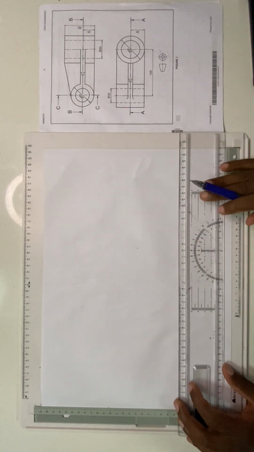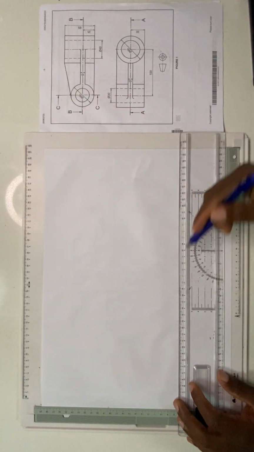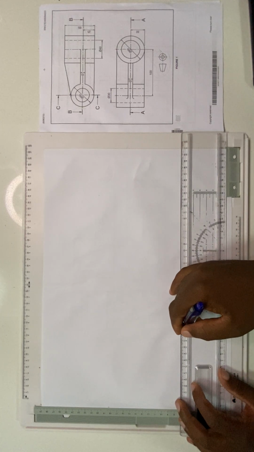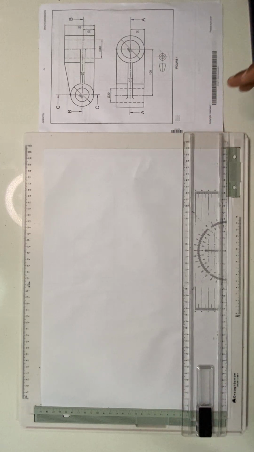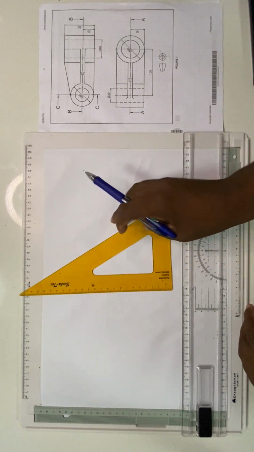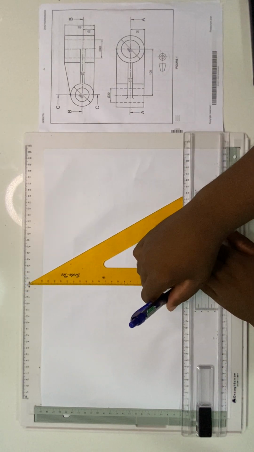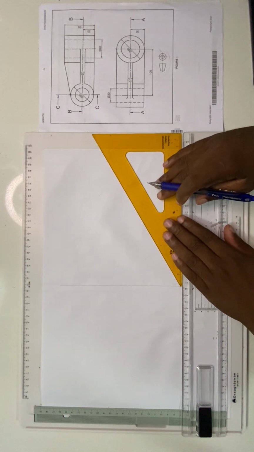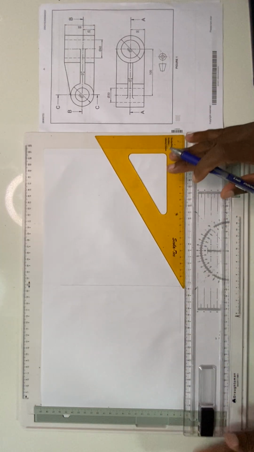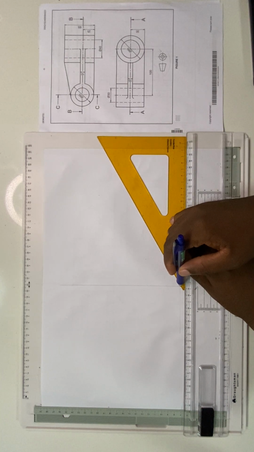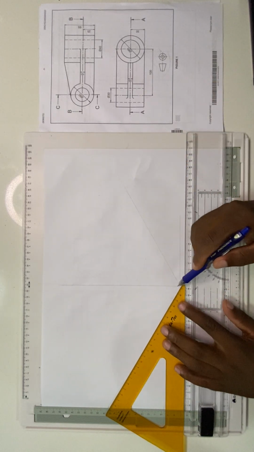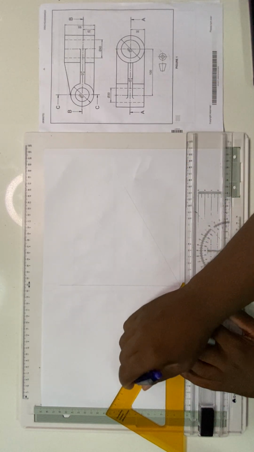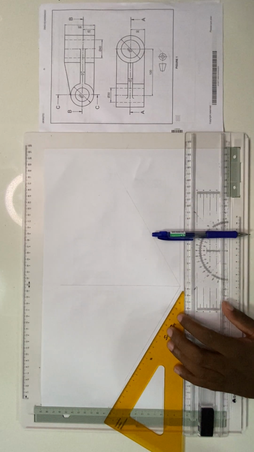All right, I'll start by just cleaning up here. I'll start by drawing our line projection for isometric. Now remember, for isometric we use the 60 set square. I'm going to draw a vertical line going up, a line over here at an angle, and also another line over here at an angle of 30 degrees.